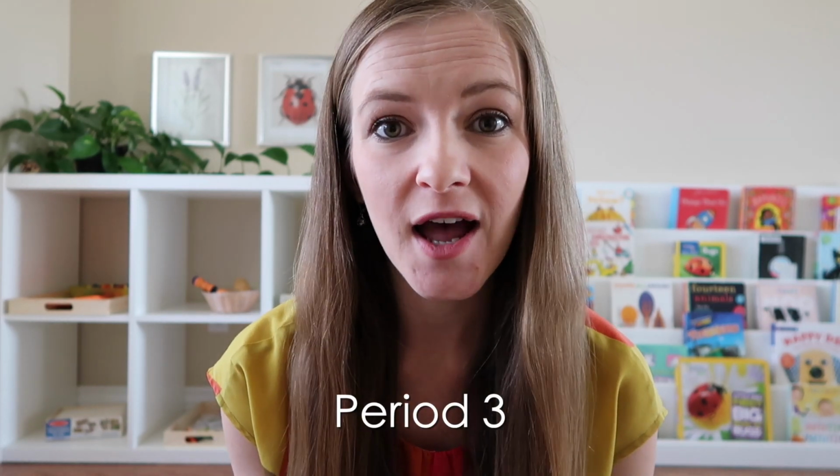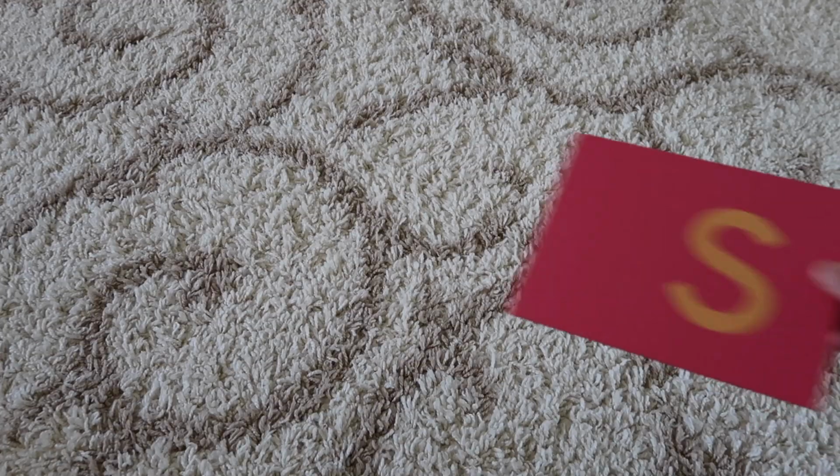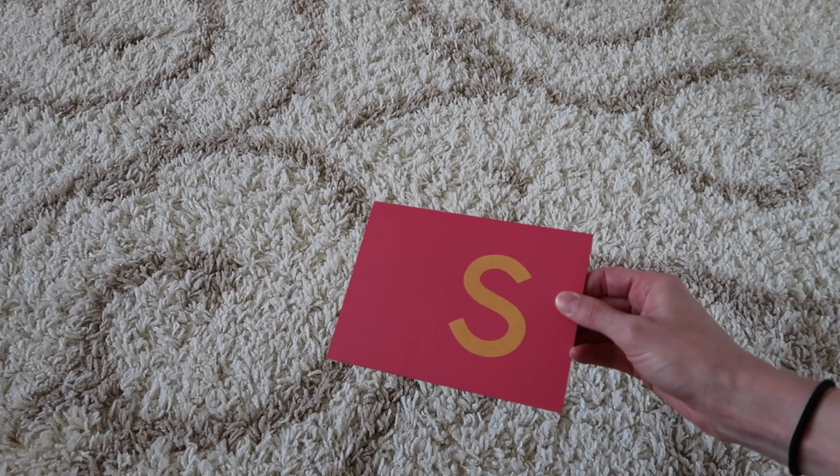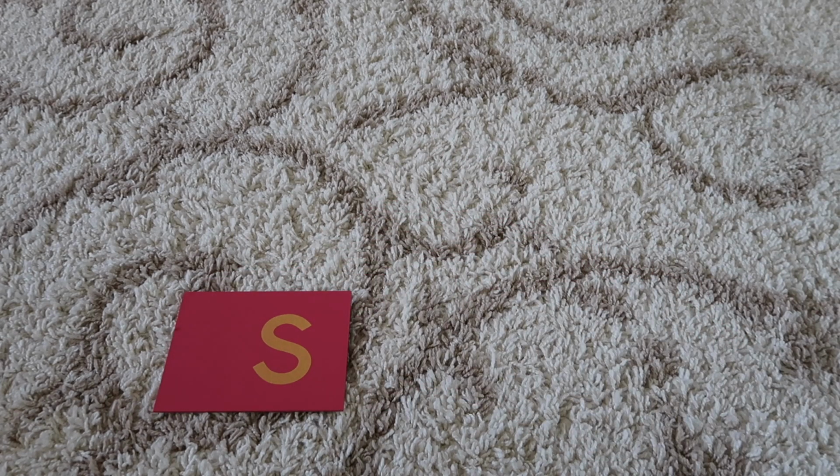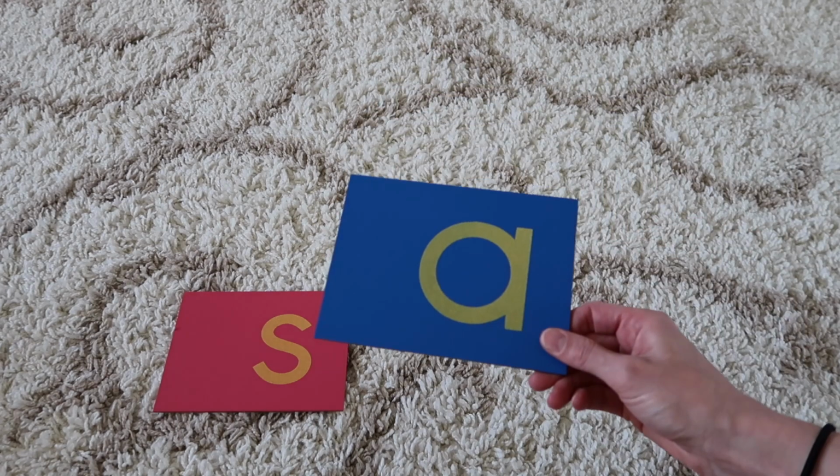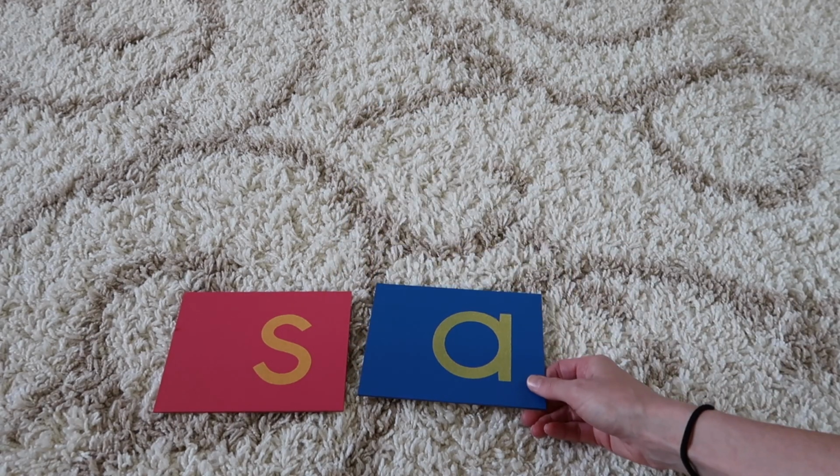And period 3 is kind of like the testing level. What you'll do is pick up one letter at a time or point to one letter at a time and ask your child, what is this? And they should look at you and be able to tell you the sound of the letter. So that is a 3-period lesson in a nutshell. A 3-period lesson is actually used to teach all kinds of things in a Montessori environment, letter sounds included.